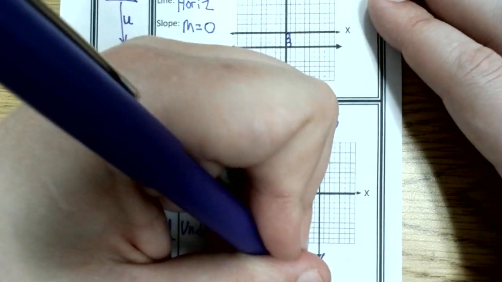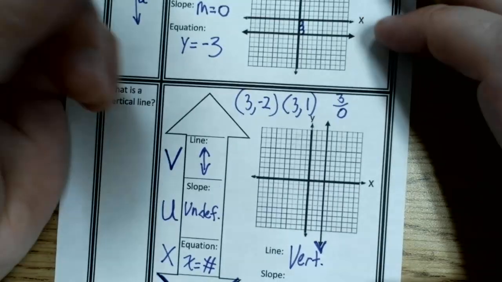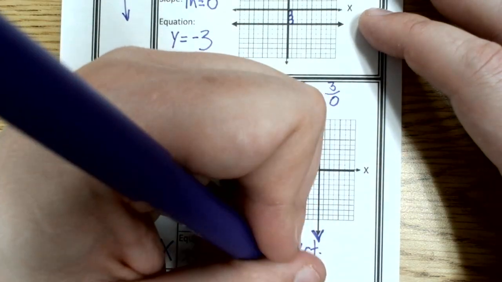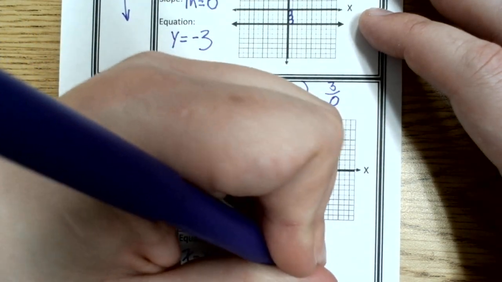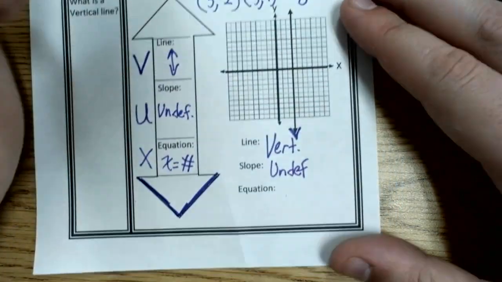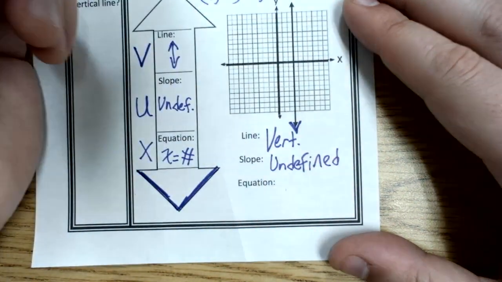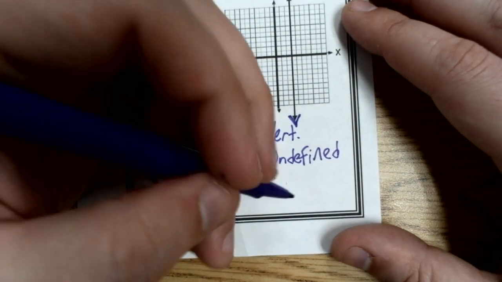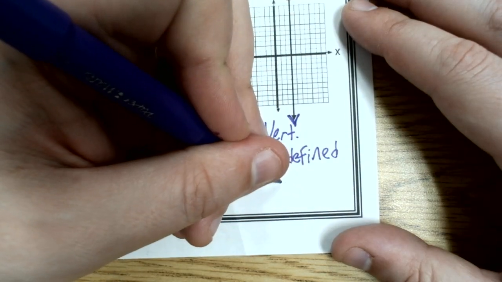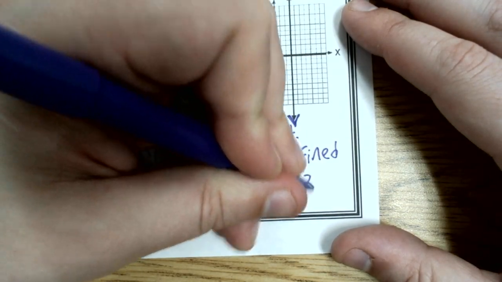So my line is vertical. On this one, my slope is undefined. And the equation for this line right here would be x equals 3.